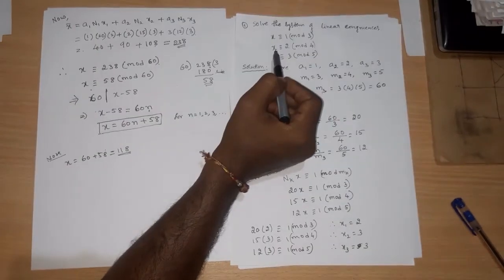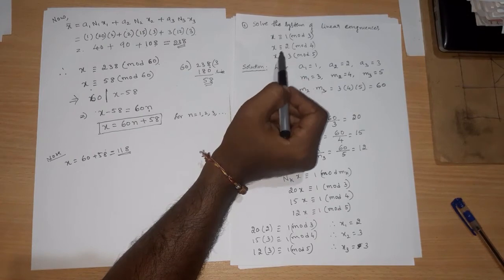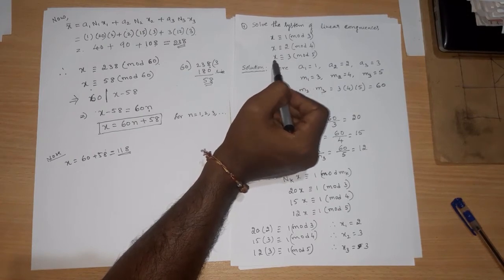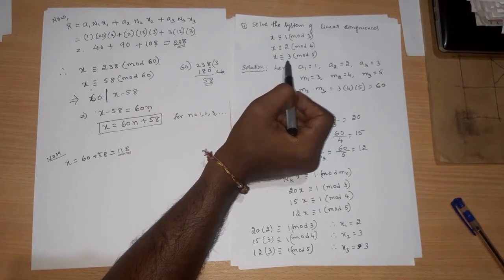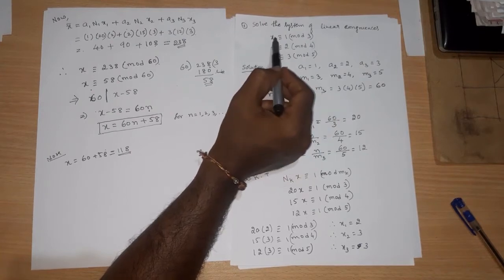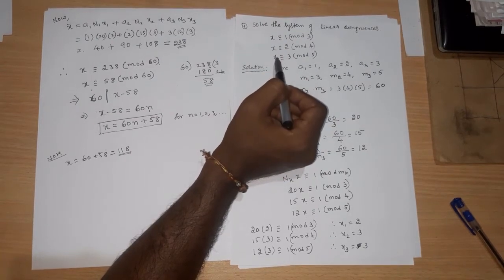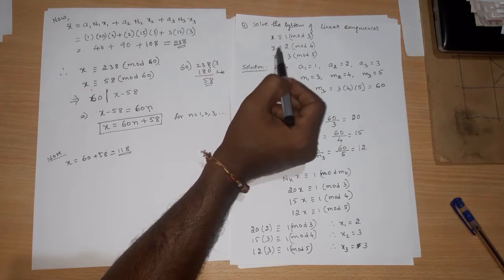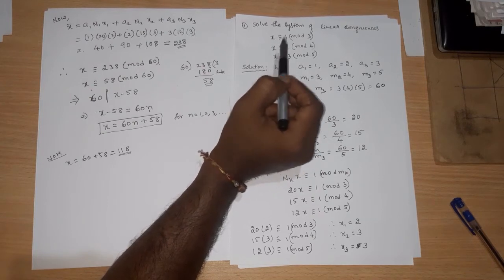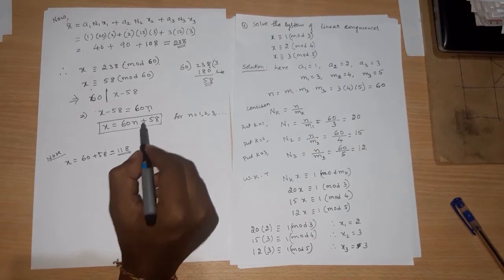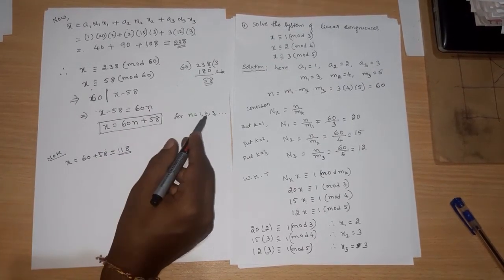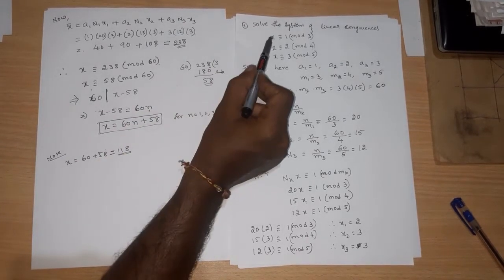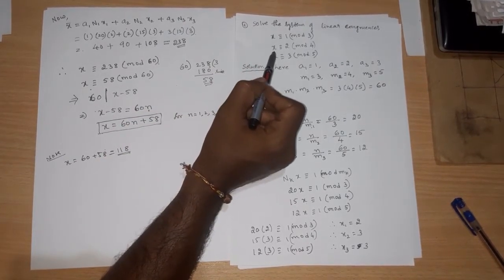If you divide with 4 you will get remainder 2. If you divide with 5, the remainder will be 3. All should be satisfied. If any one congruence is not satisfied, then the answer is wrong. Remember that. If you put n equals 2, that also satisfies all the 3 congruences.